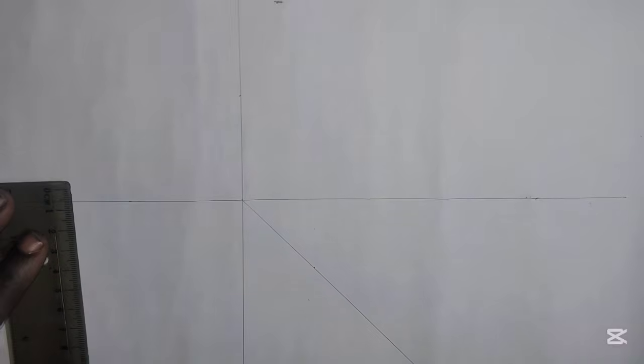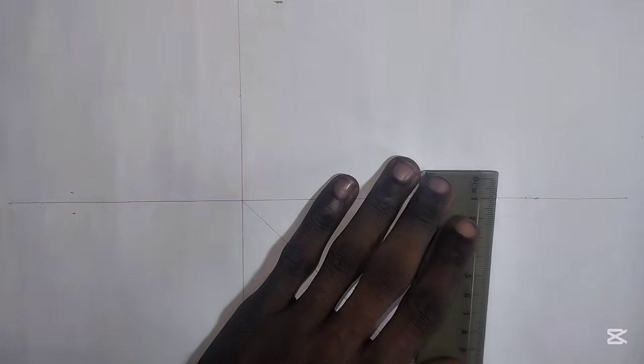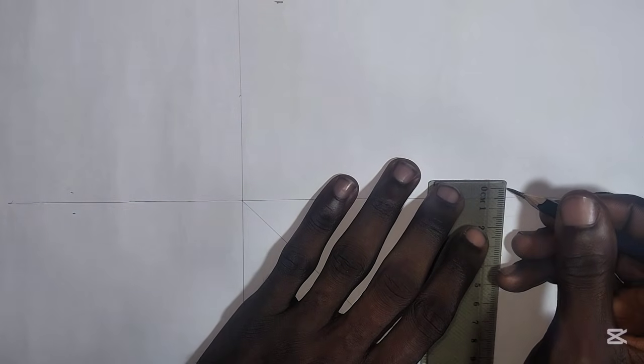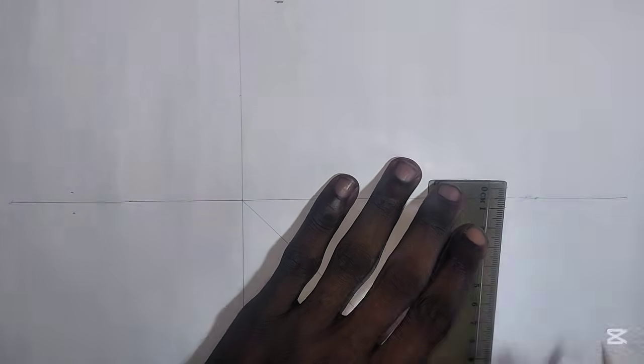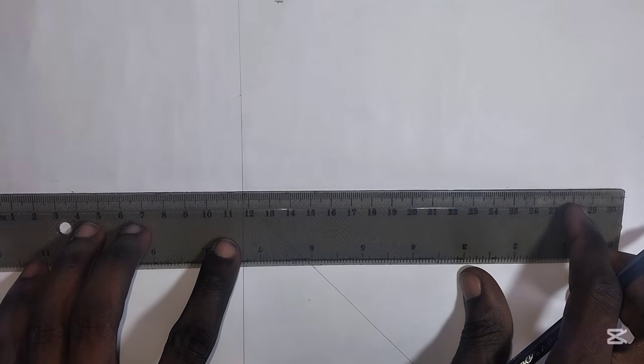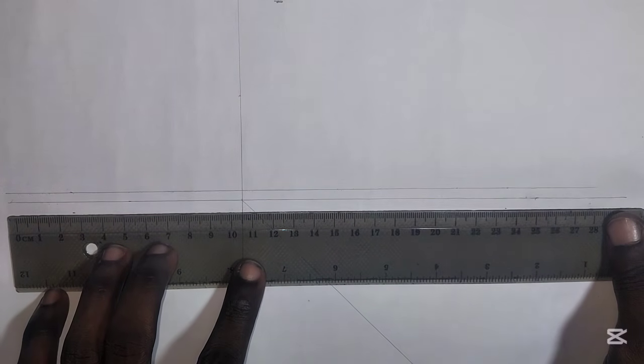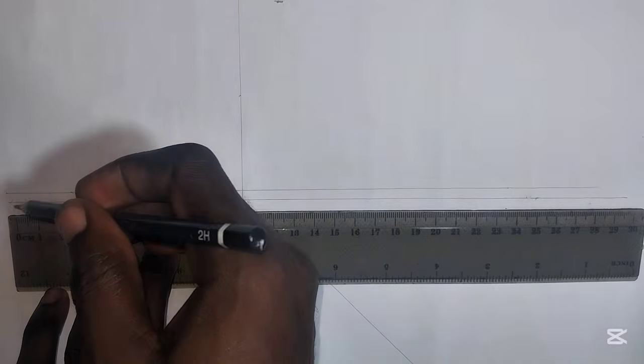I'm using 0.5. From here, 0.5 up, 0.5 down, and also from the right hand side, 0.5 up, 0.5 down. When I've done that, I will join together as a straight line like this, and then join this also together like this.